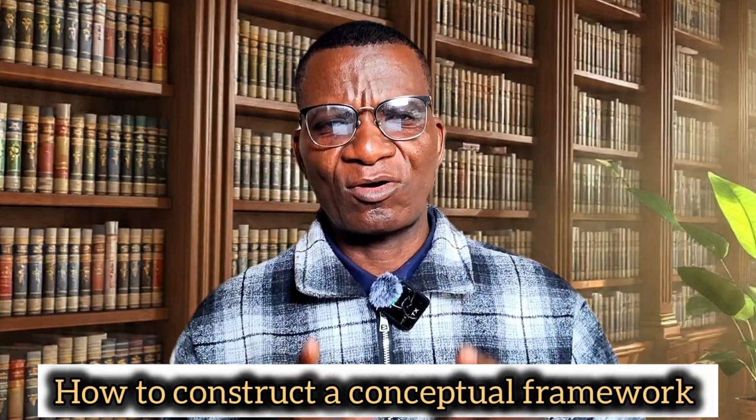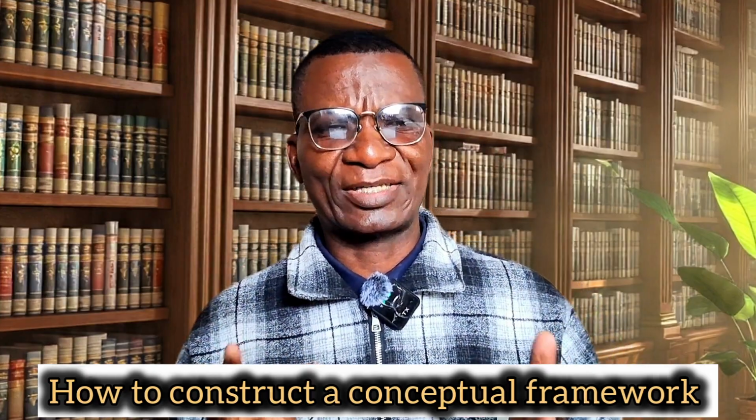Now let's look at how to construct a conceptual framework in the context of research. A conceptual framework is always constructed by the researcher. It reflects the researcher's conceptualization of the entire research and the research process itself. Usually, diagrams are created to clearly define the constructs or the variables of the research, showing their anticipated relationship, usually through the use of arrows.